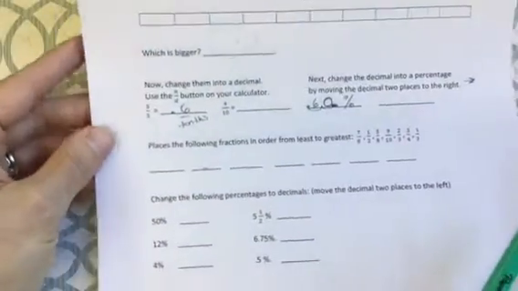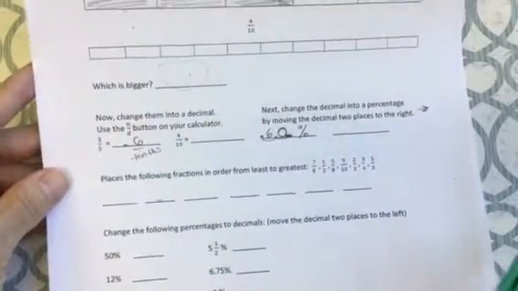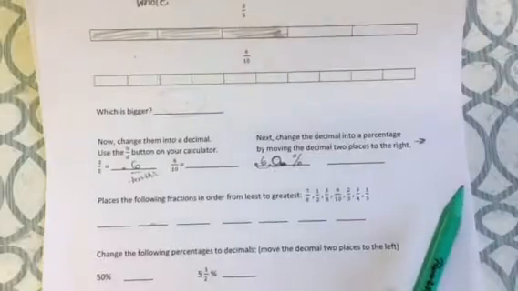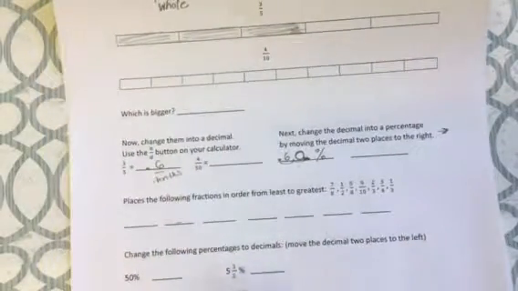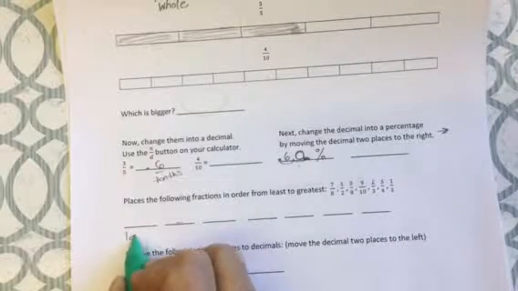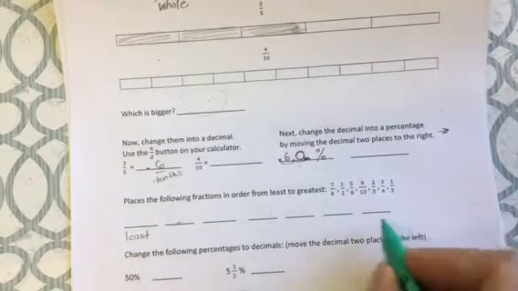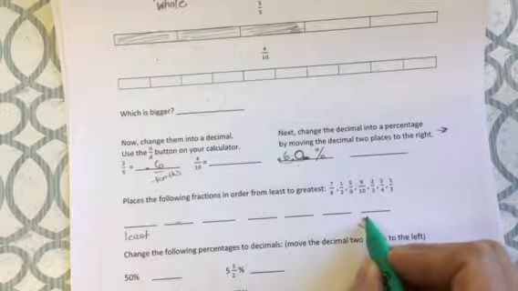All right, our next section right here is you are going to place the fractions in order from the least, which I'm going to write right here, up to the greatest, which I'm going to write right here.